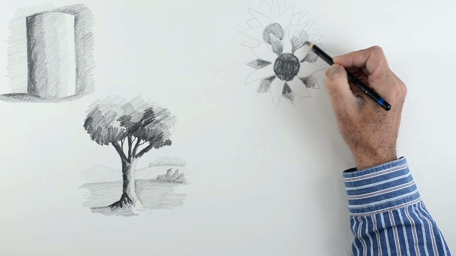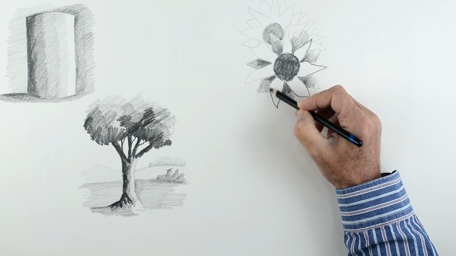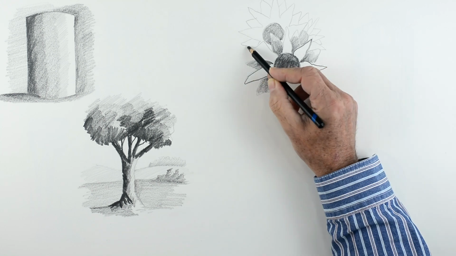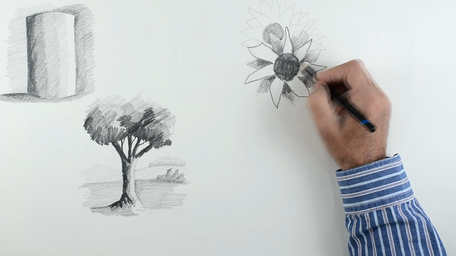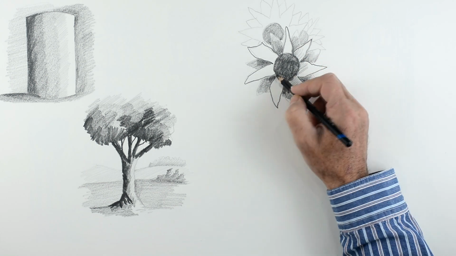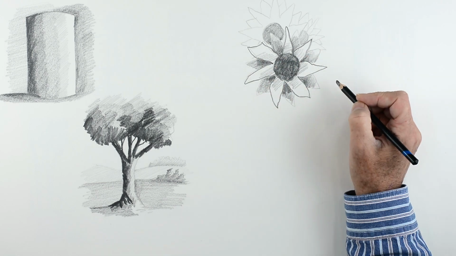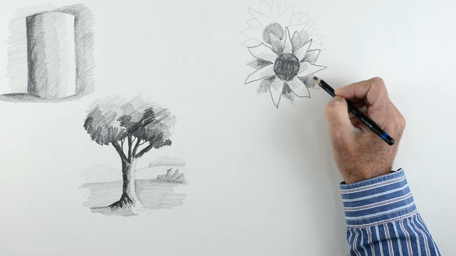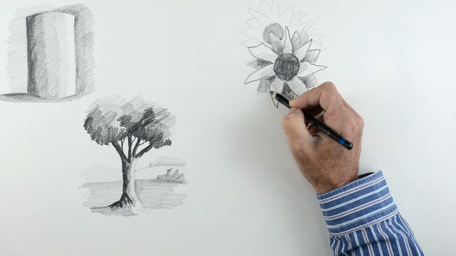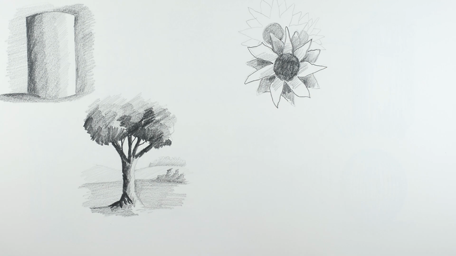So if I go round the edge now with a dark line, now you wouldn't necessarily do this, but I just want to show you how it will stand out. See the dark line around there? See how that flower now stands out from the flower behind, all through contrast which has been created through light and shade. Now if I go and start shading the flower behind, I've now got to shade that in a much lighter tone than the one that I've just finished.